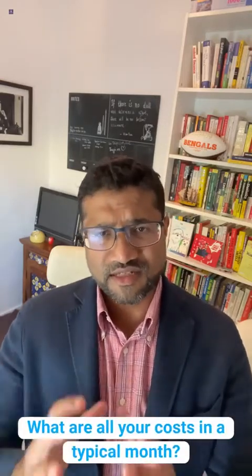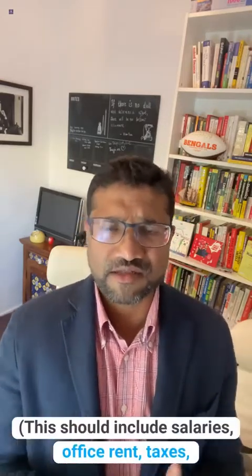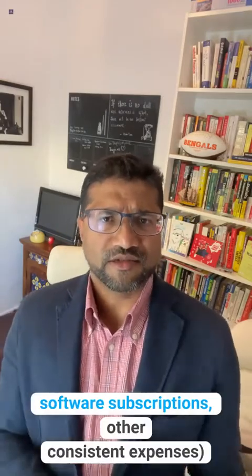And you should do two types of calculations here. One is a low end estimate, sort of an optimistic estimate. So what are all your costs in a typical month? This should include salaries, office rent, taxes, software subscriptions, other consistent expenses.